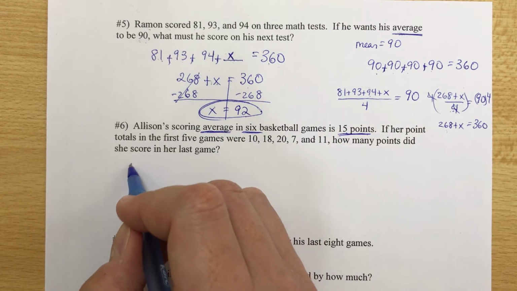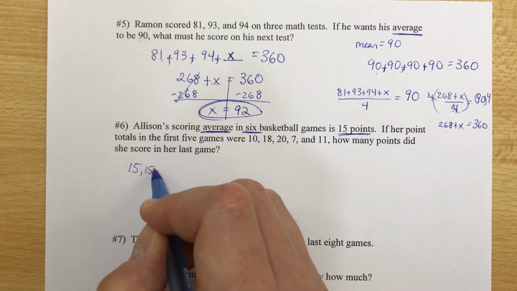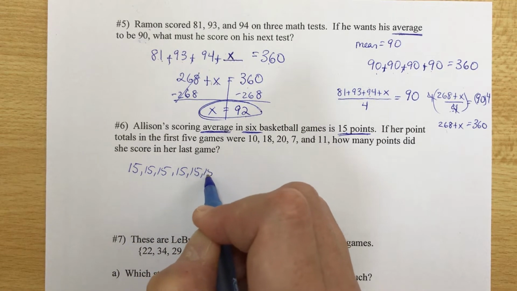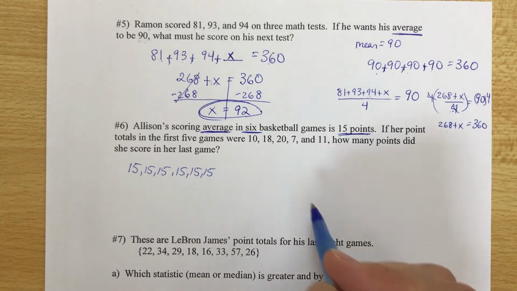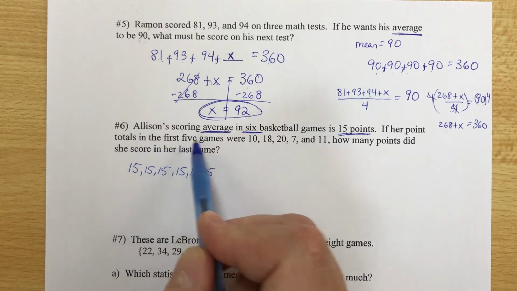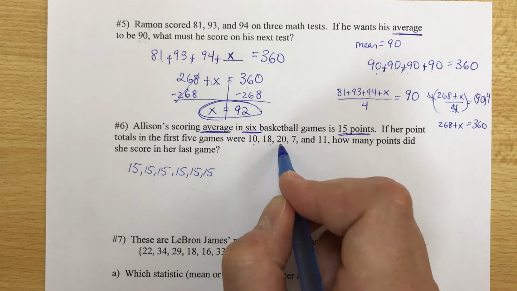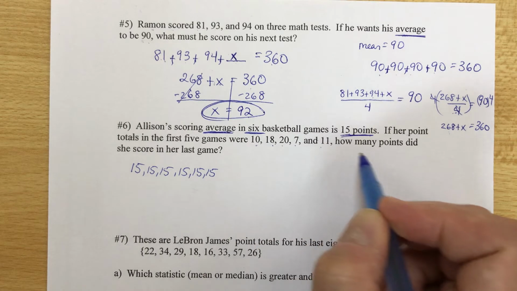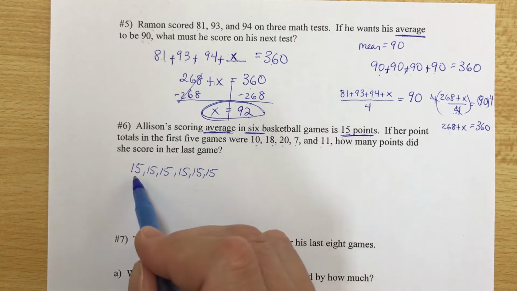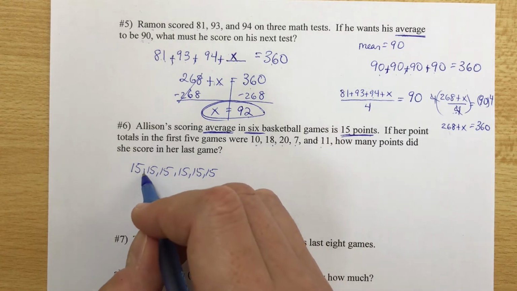That means that if she plays 6 games, basically she's scoring 15 points every game. If her point totals in the first 5 games were 10, 18, 20, 7, and 11, how many points did she score in her last game? So this is her average for 6 games.